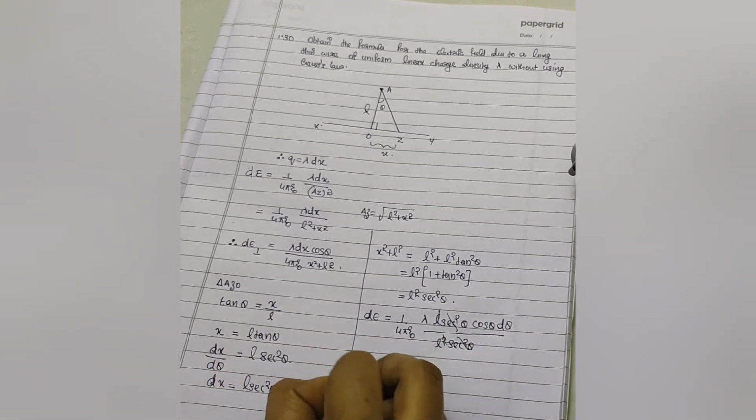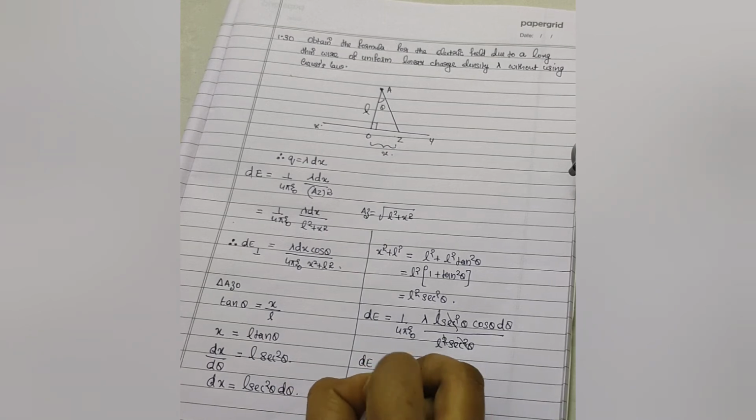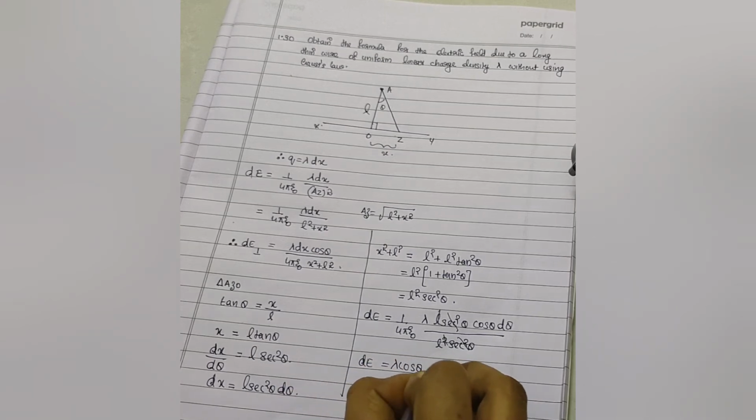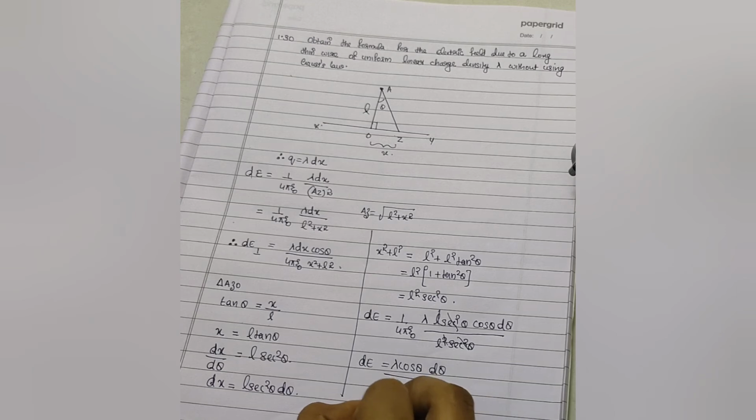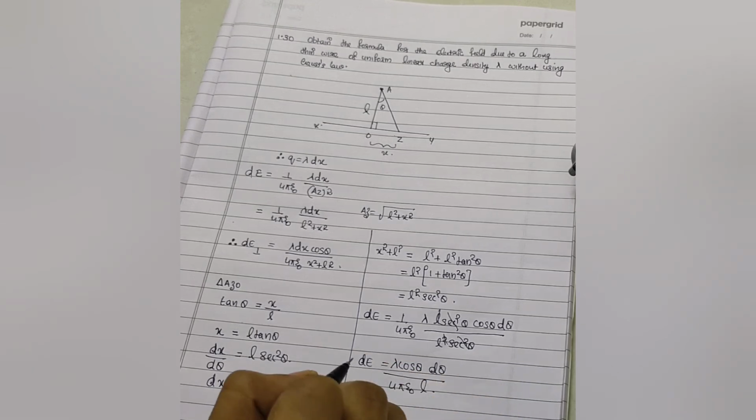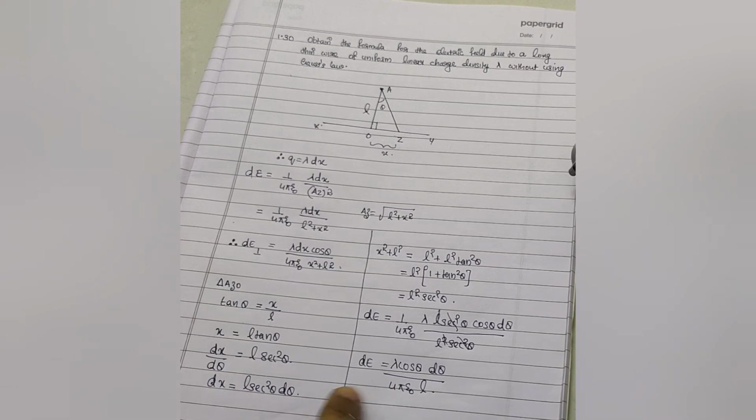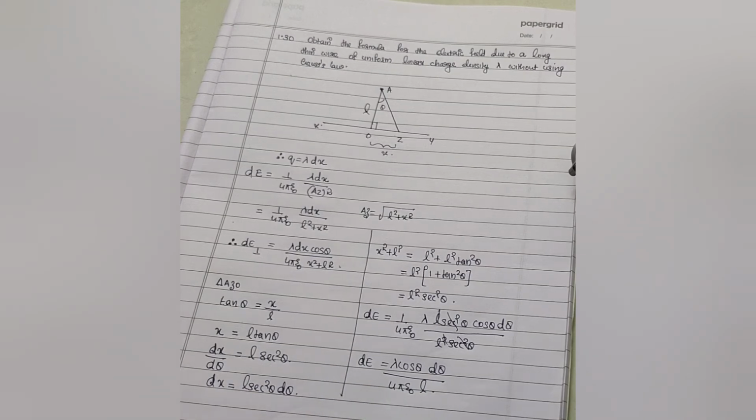So here the equation DE becomes lambda cos theta d theta divided by 4 pi epsilon 0 L.